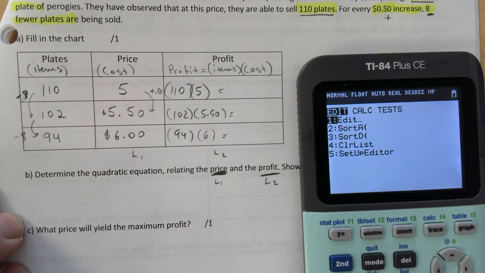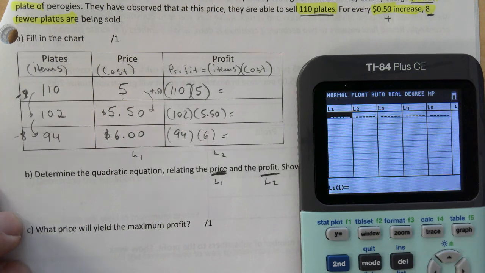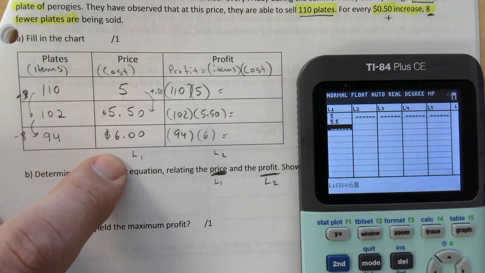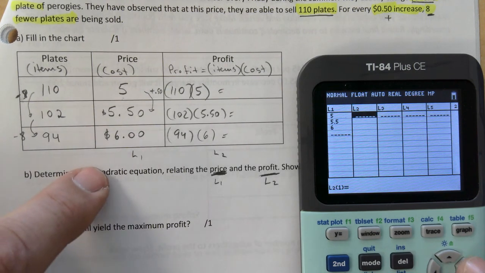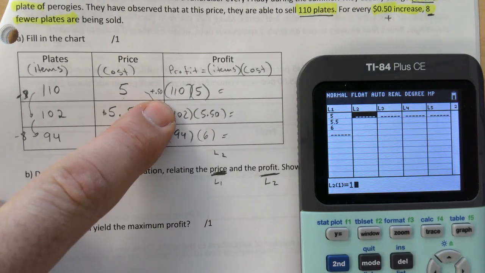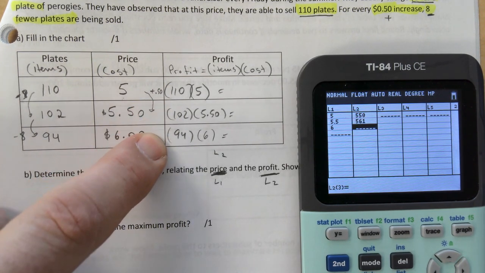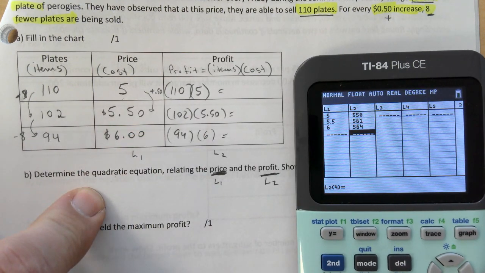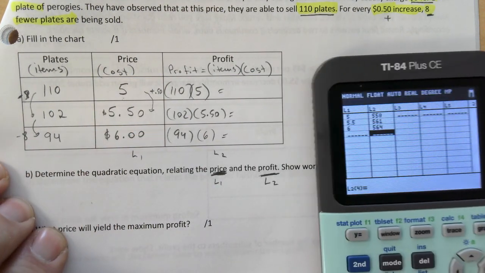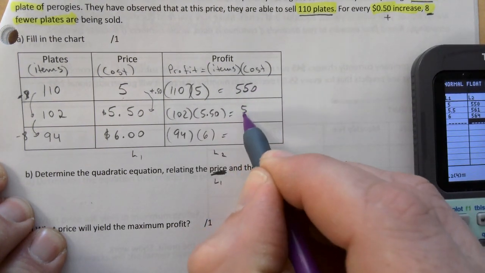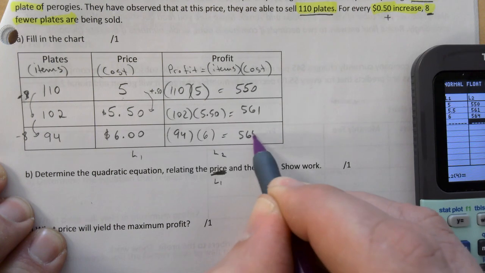Go stat, edit, and type in 5, 5.50, and 6. And then on the others, you go 110 times 5, then 102 times 5.50, then 94 times 6. And those are the values you're writing down: 550, 561, 564.